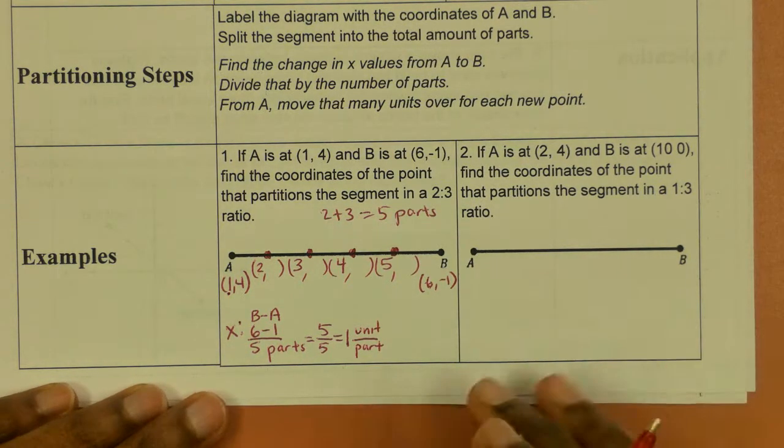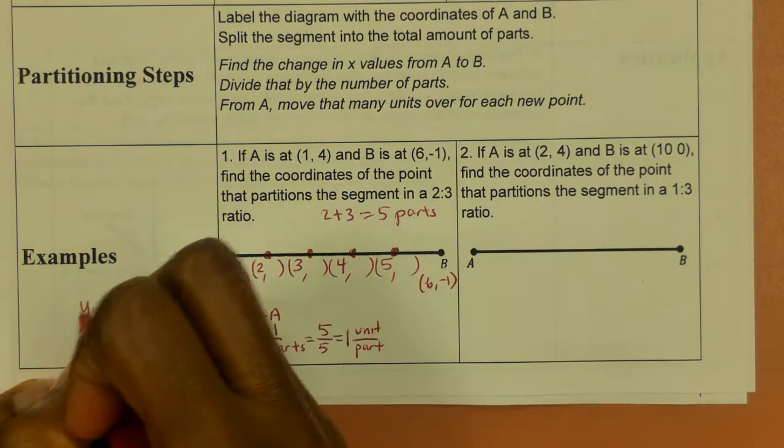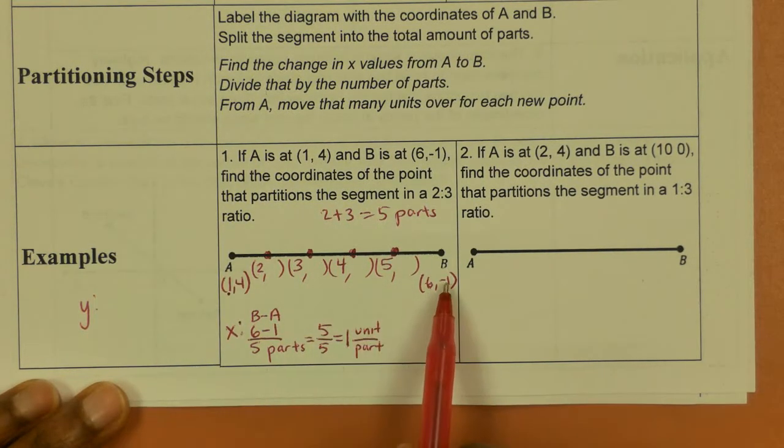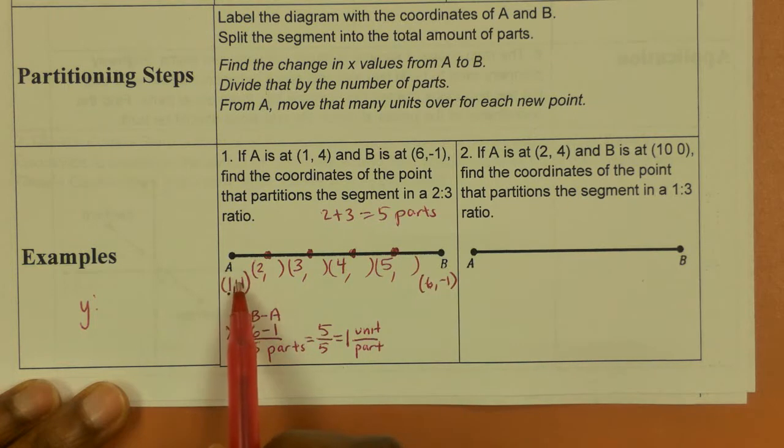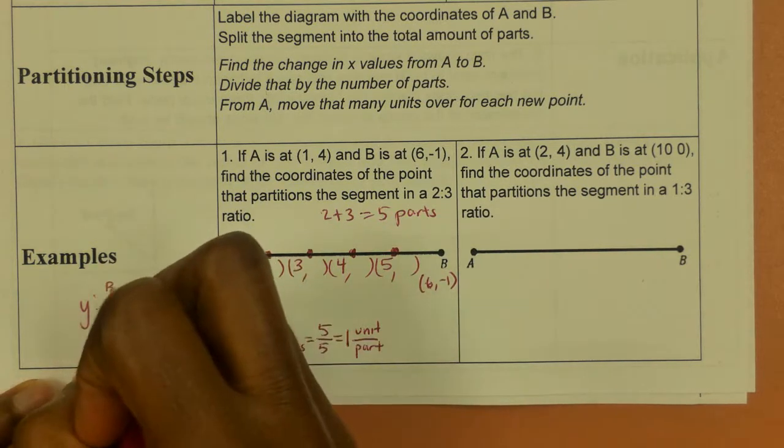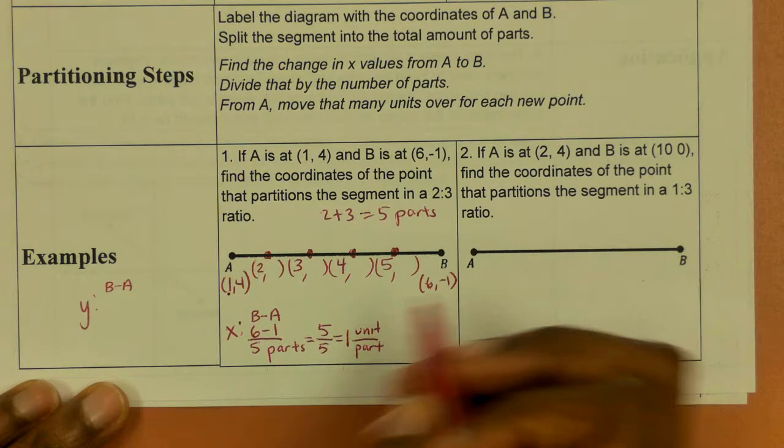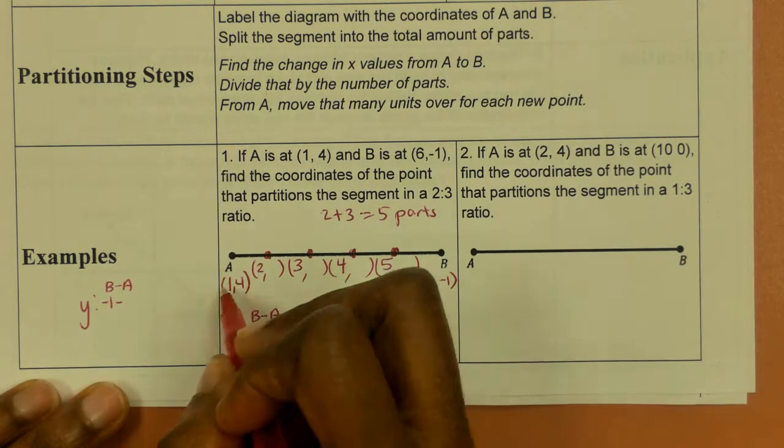If I do y the same way, I'm going to do it off to this side over here just because I'm out of space. So for y, I want to figure out from A to B what happens. So I'm going to actually subtract A from B. So B minus A is going to give me -1 minus 4.